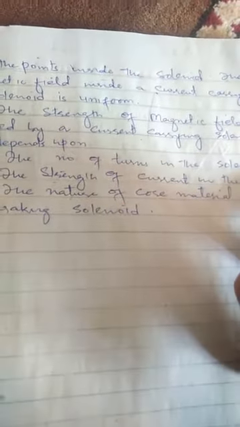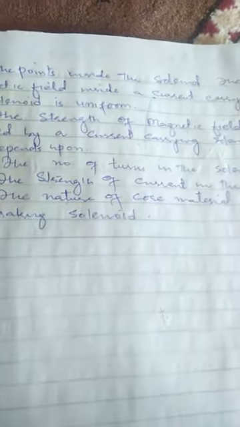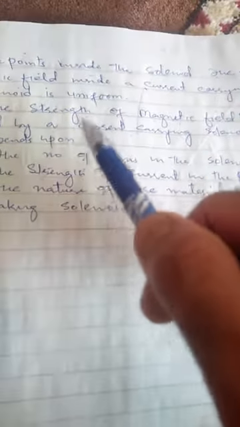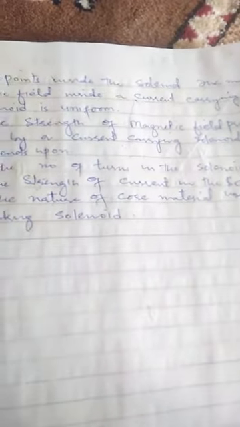The strength of the magnetic field produced by a current carrying solenoid depends upon two things. One, it depends upon the number of turns in the solenoid: the greater the number of turns, the greater will be the magnetic field produced. Two, it depends upon the strength of current in the solenoid: the larger the current passed through the solenoid, the stronger will be the magnetic field produced.